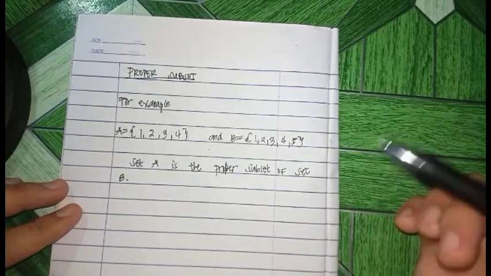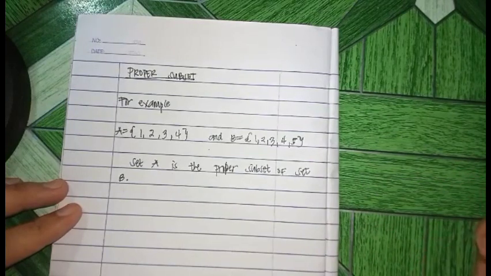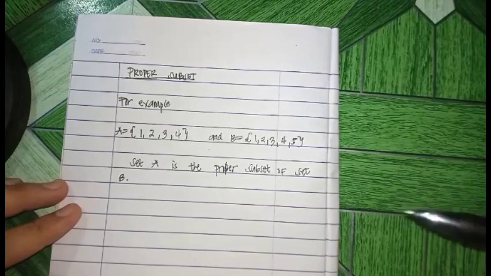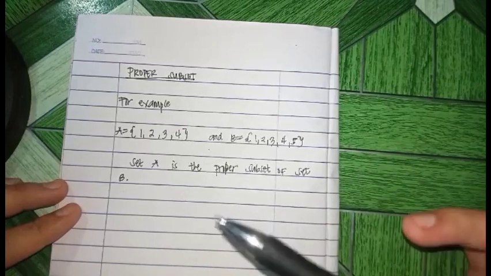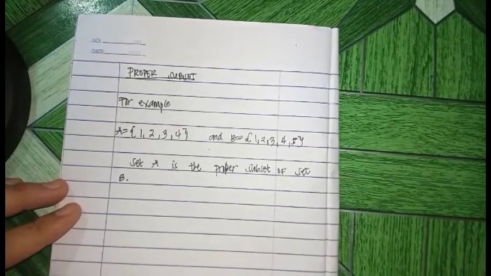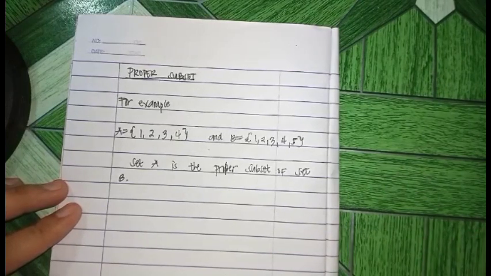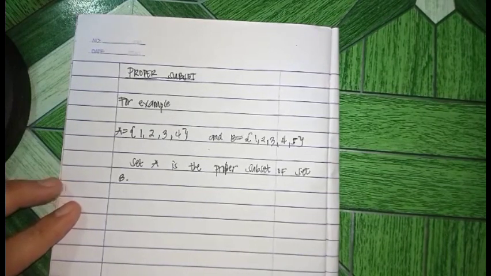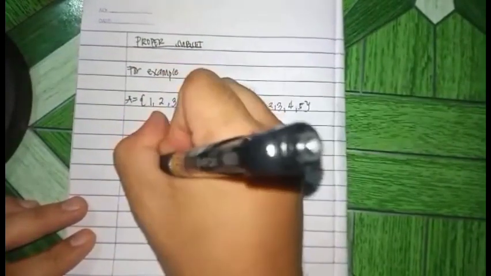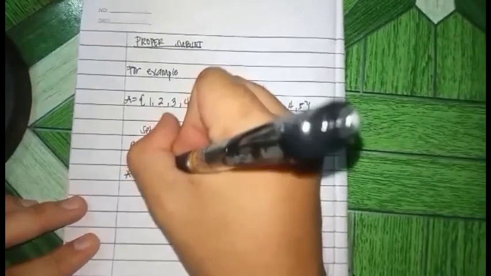So, when you explain it, you understand the proper subset: one set, the other set contains all the elements of the one set, but that set contains more elements. A proper subset is when all the elements of a set are present in the other set, and the other set also contains more than the elements of the first set. Another example, set A contains the elements of the negative integers.